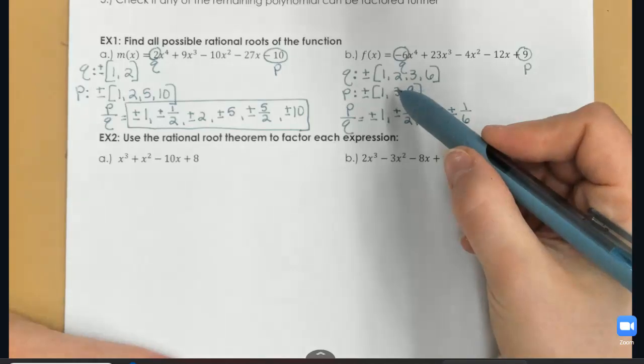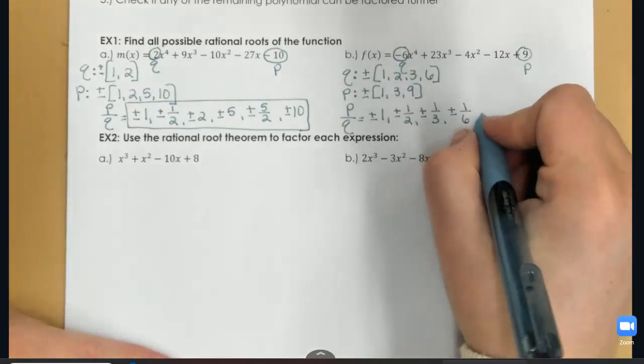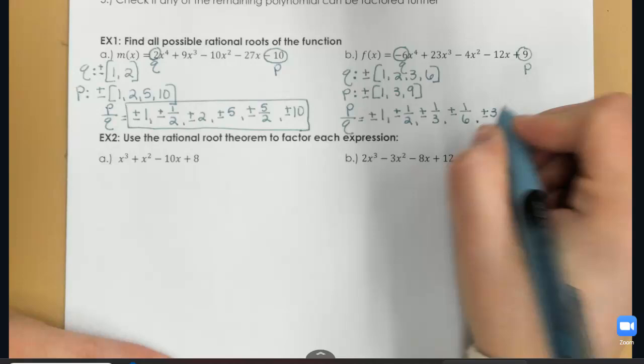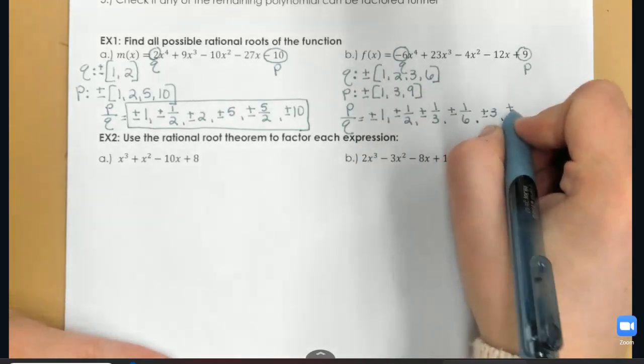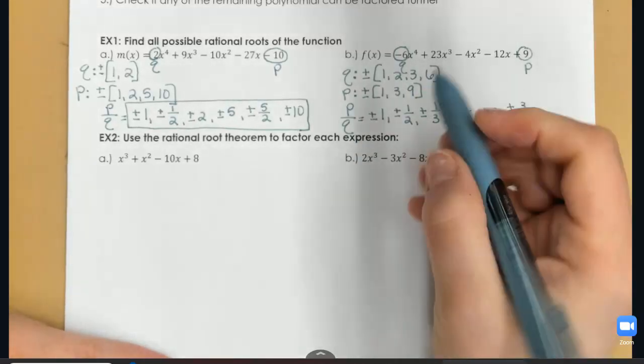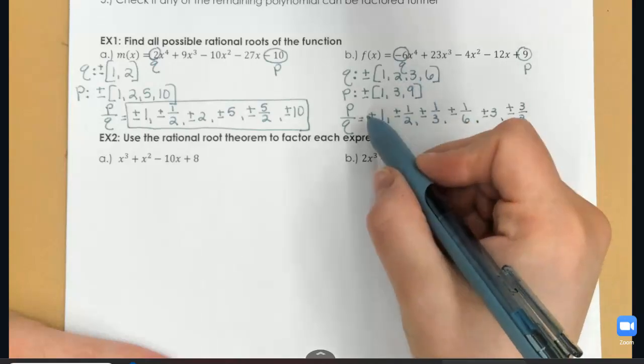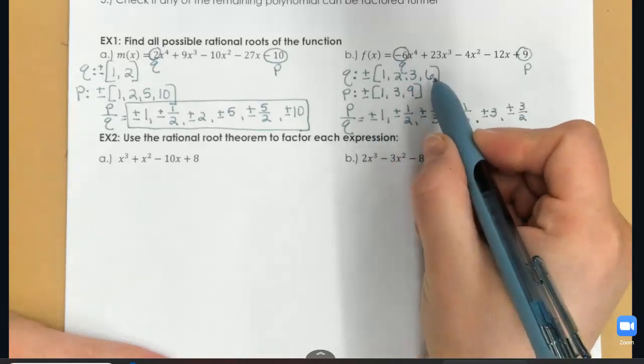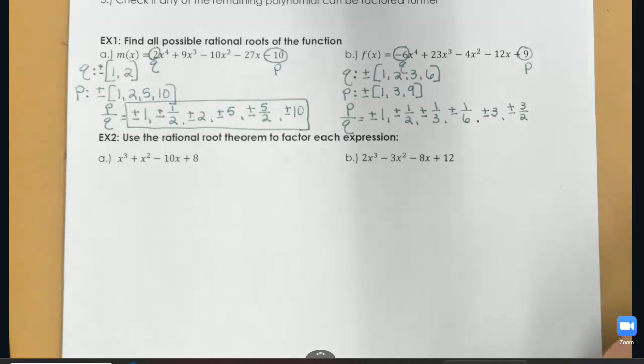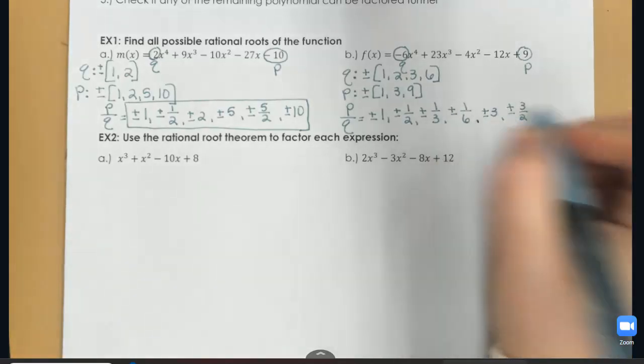Now we're going to move to p being 3. 3 over 1 is going to be plus or minus 3. 3 over 2, plus or minus 3 over 2. 3 over 3, that's going to be 1, which we already have. And then 3 over 6 is going to be 1/2, which we also already have. So we don't need to list our duplicates.